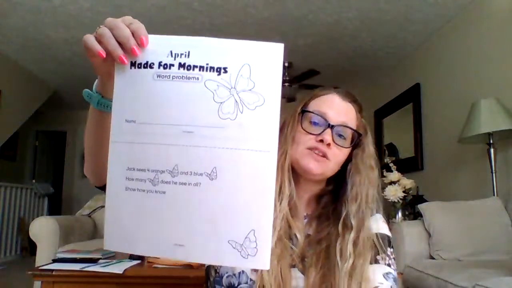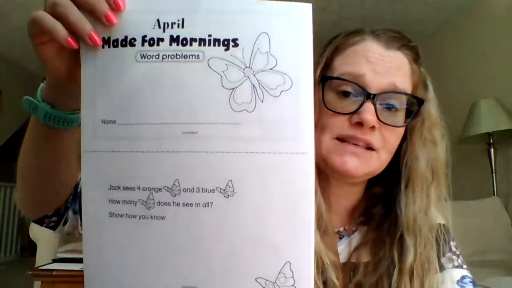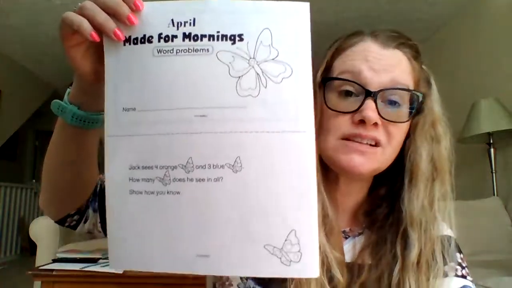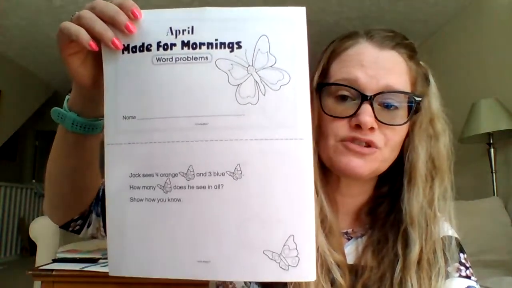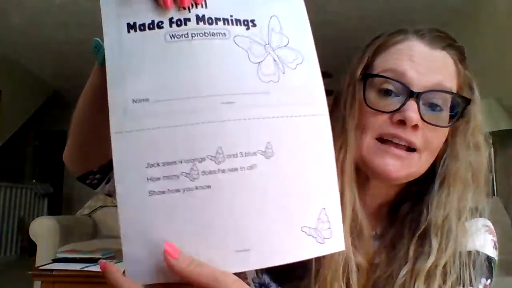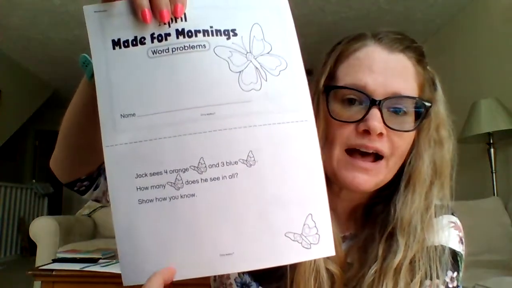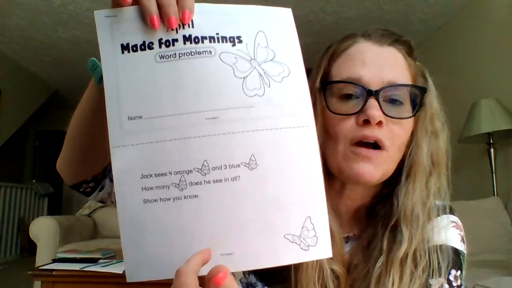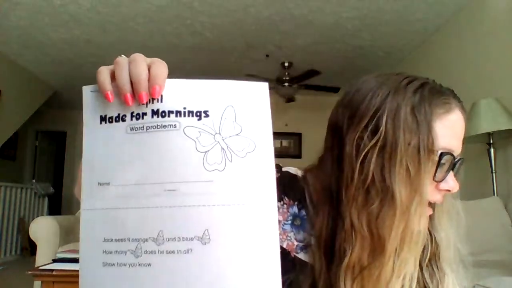Now this one, some of you are going to be able to read this with no problems doing it on your own. A few of you may need a little assistance from a grown-up or a big brother or sister. So read the number story. The first one says, Jack sees 4 orange butterflies and 3 blue butterflies. How many does he see in all? Get your crayons, draw 4 orange and 3 blue. Count them, write your number sentence, okay?